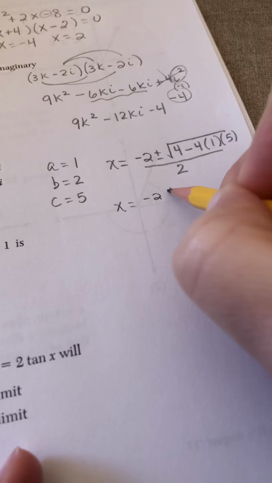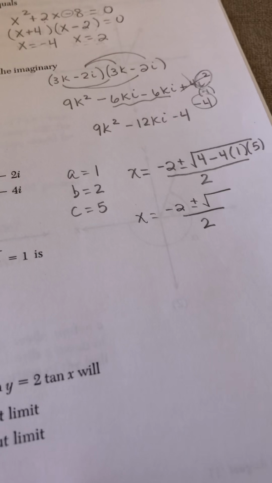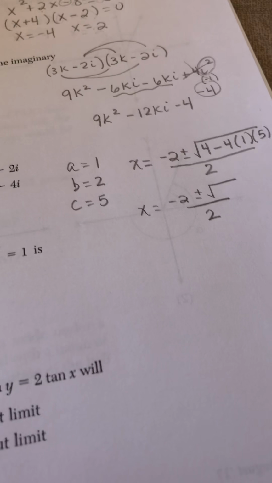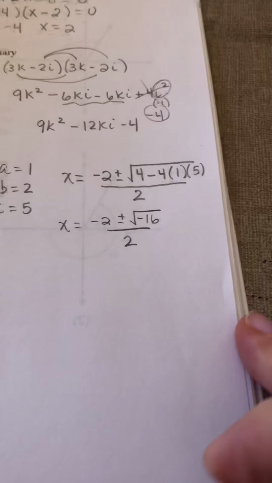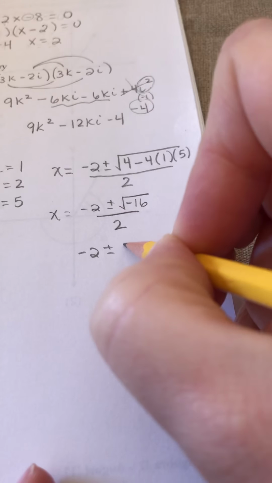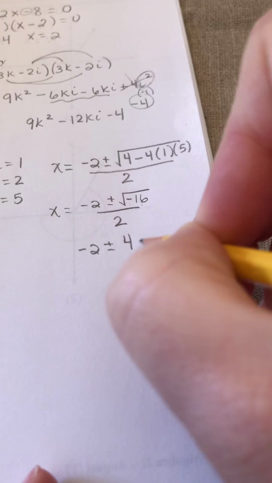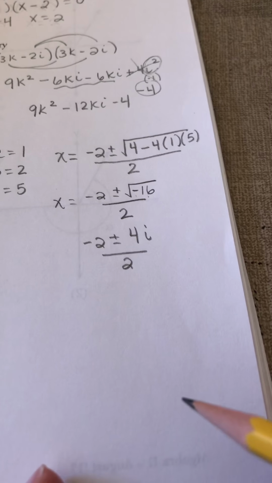So negative 2 plus or minus. All right, what is that going to give me? 4 minus 4 times 1 times 5 is negative 16. Hey, that's really great. So remember, when we have a negative under a square root, that is where the imaginary number comes from. So the square root of 16 is 4. The square root of negative 1 is i, over 2. And we can divide all of that by 2.